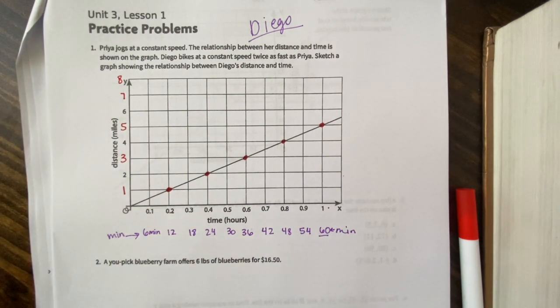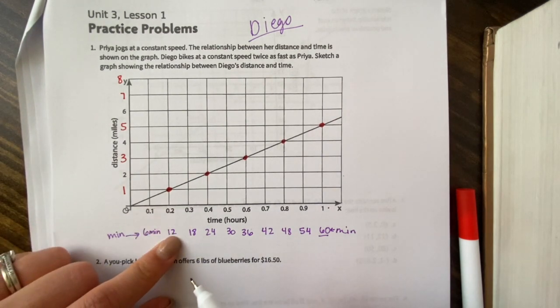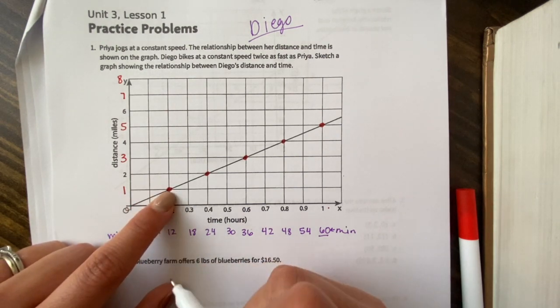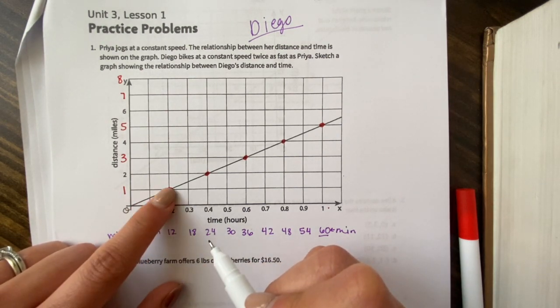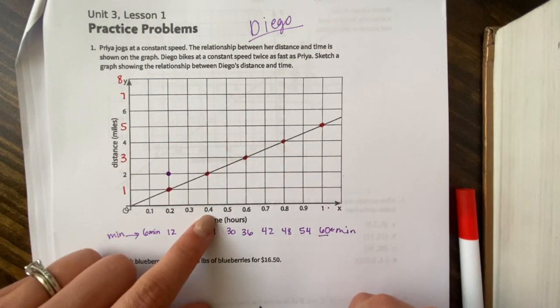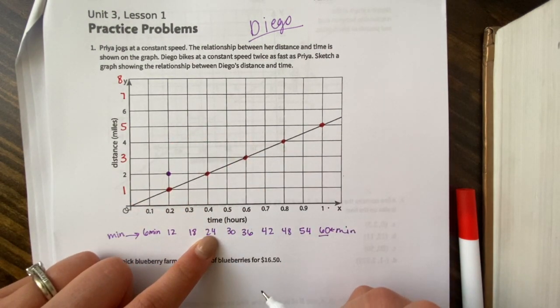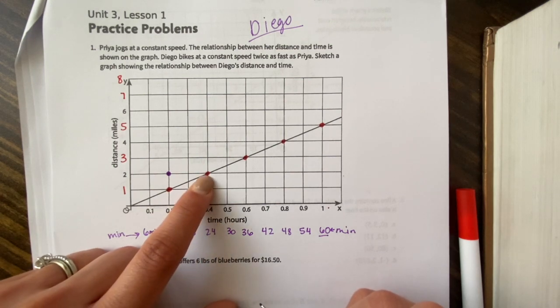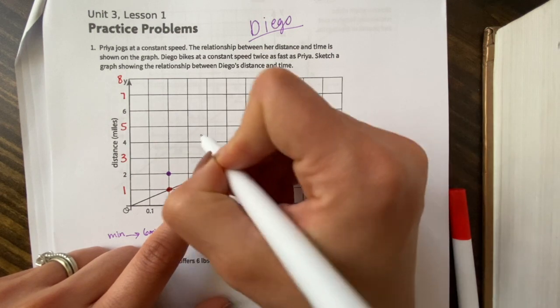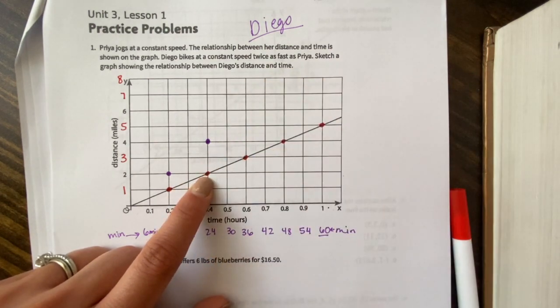So these are just in minutes, if that helps you understand the problem a little bit better. So in 0.2 hours or 12 minutes, she went 1 mile. That means what's double that? If she went 1 mile, he would have to go 2. In 0.4 hours or 24 minutes, she went 2 miles. That means what's twice of 2? 4. That means he'd have to go 4 miles.